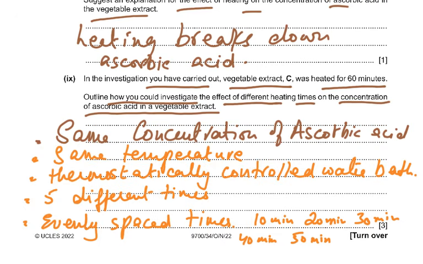So you heat it one for 10 minutes, the other for 20 minutes, the other for 30 minutes, 40 minutes, and 50 minutes. Because basically they had the 60-minute thing. So you would use different times, less than that or more than that would also be correct.